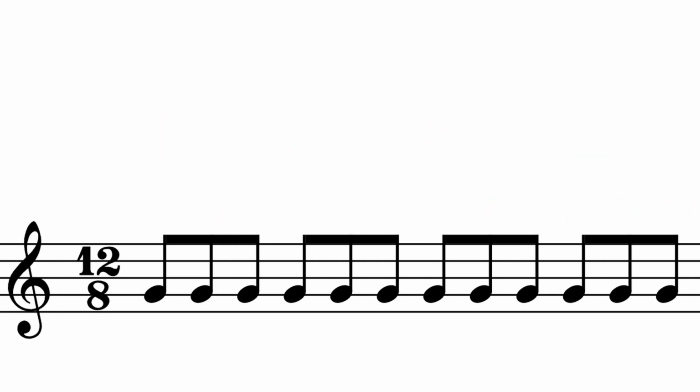So once again, compound meter is any time signature that can be divided by 3, like 6/8 and 12/8, and the pulse of the music is where the strong beats are felt.